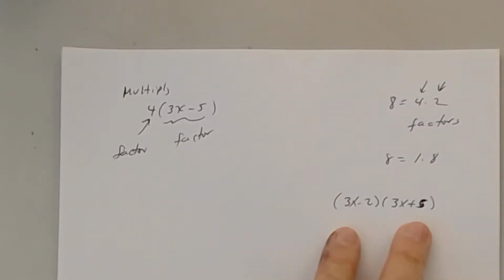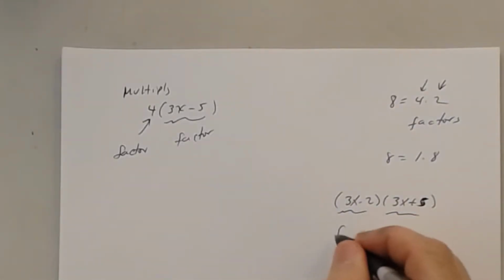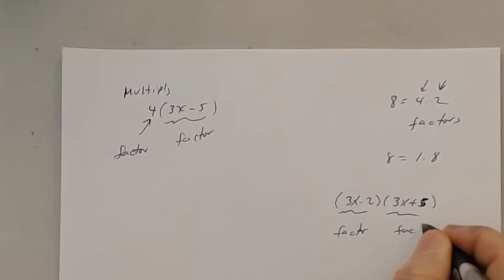But if you look at this, how many binomials am I multiplying? 2. In terms of factors, remember, a factor is part of a product. So how many things are being multiplied together here? 2. What's one factor? 3x minus 2. What's the other factor? 3x plus 5. So your factors are the things that are being multiplied together. You have to understand what factors are before you can factor.